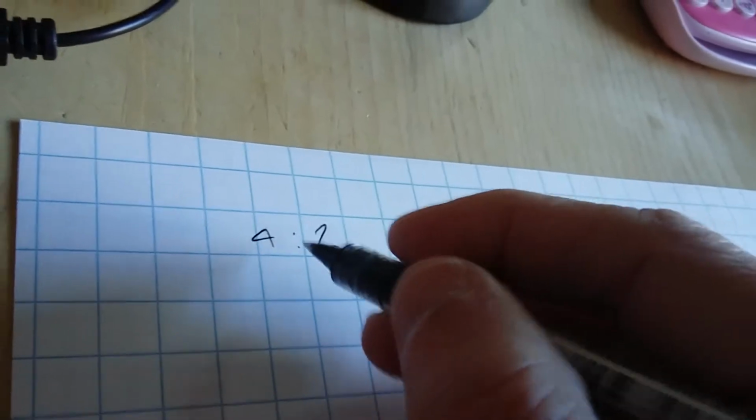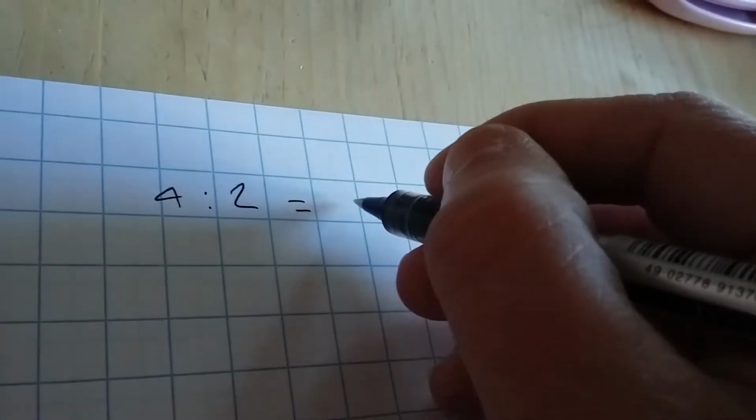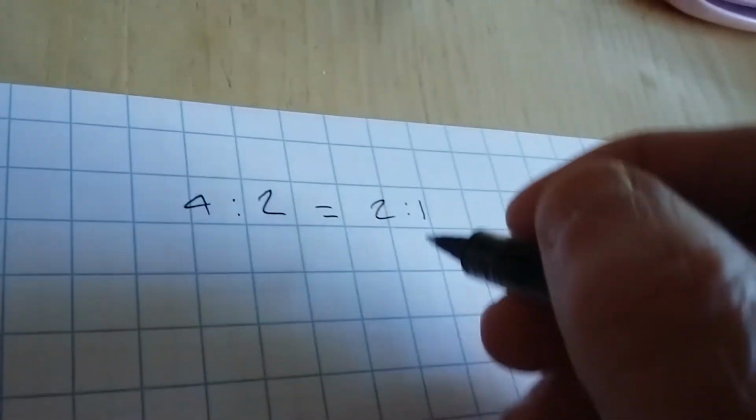3A, 4 to 2. Nice and simple. A number that goes into 4, and a number that goes into 2. 2 goes into both of those, so that would simplify down and give you 2 to 1.